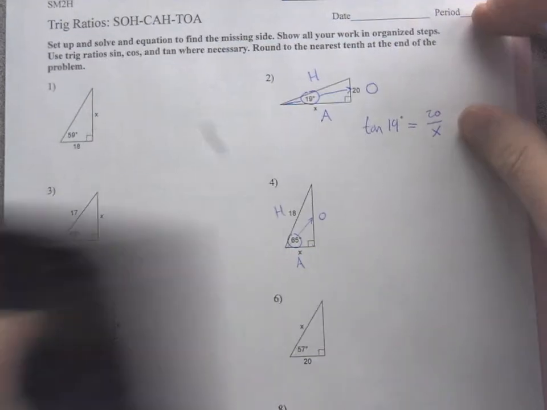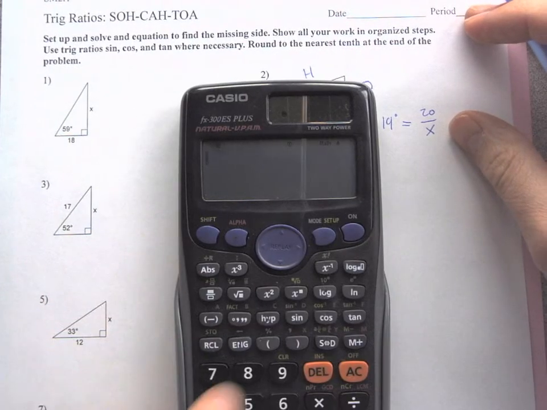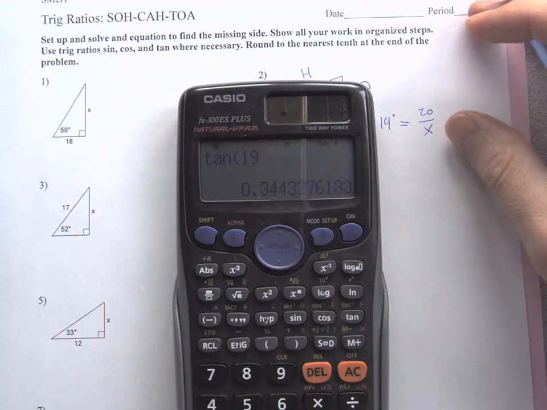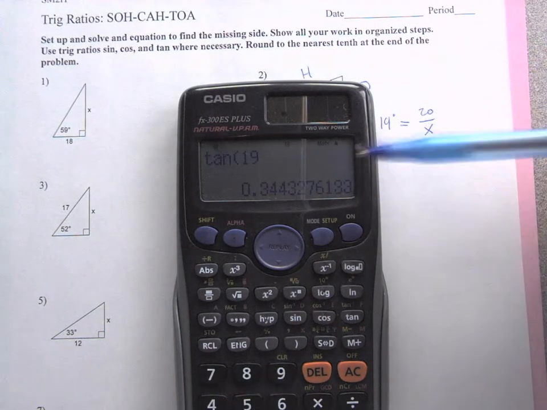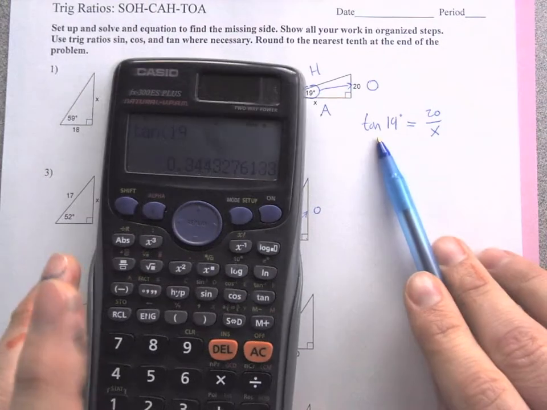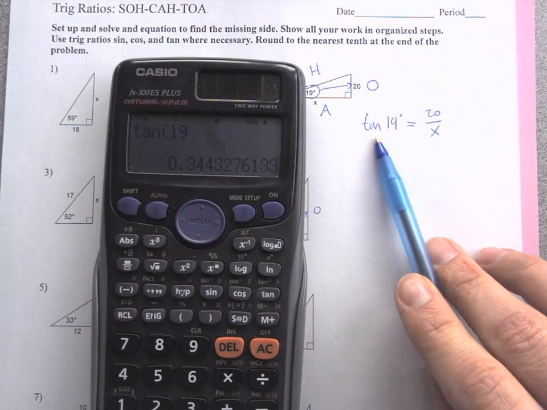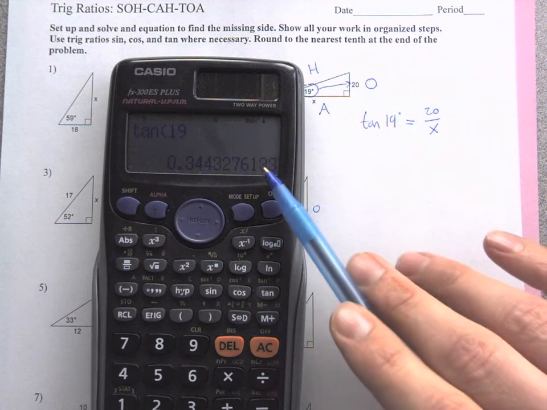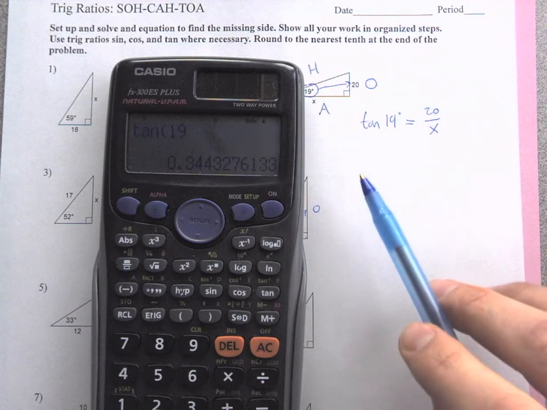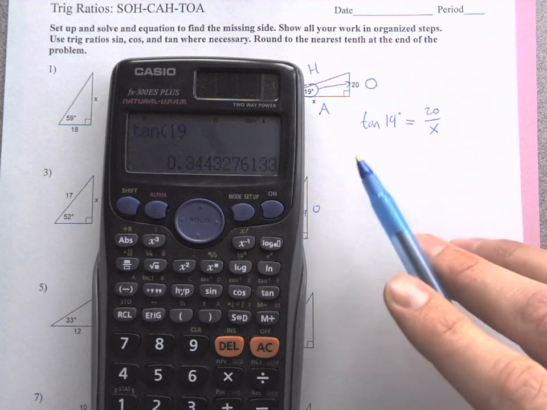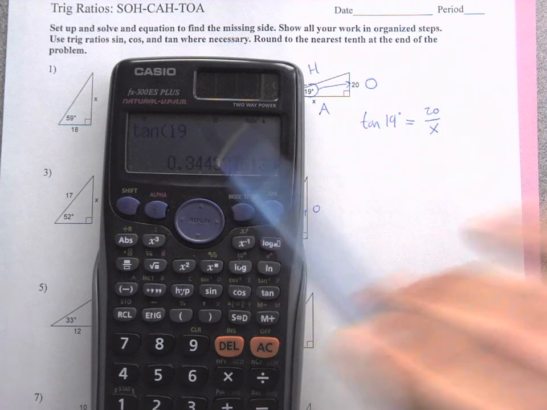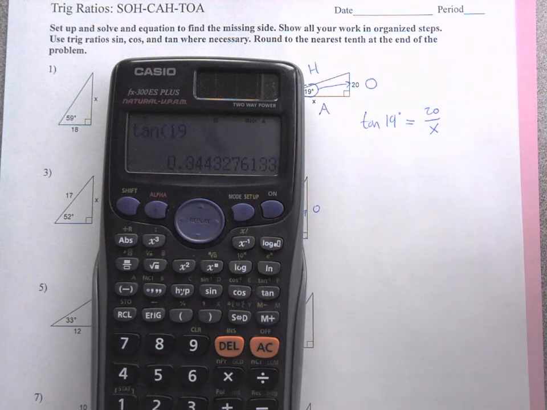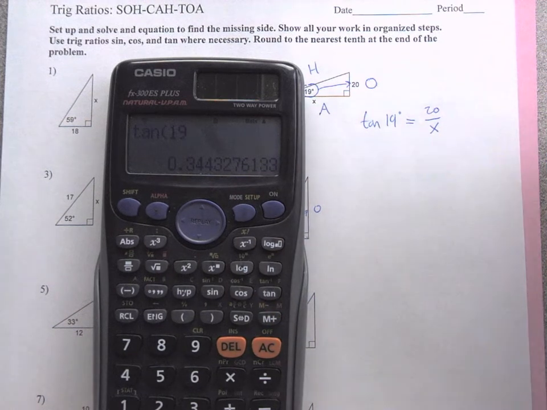Now I can actually find out what tan of 19 is really quick. Like I'd be like, you know, tan of 19, and I could get that decimal, right? The problem though is if I'm going to write that down right here, I'm probably going to round it, right? And we don't want to round it yet because we're going to do stuff to that number. We don't want to round at this point in the problem. We don't want to round until the very, very end. If you round early and then you start using that rounded number, your number's going to get thrown off. So we're going to round at the very end.